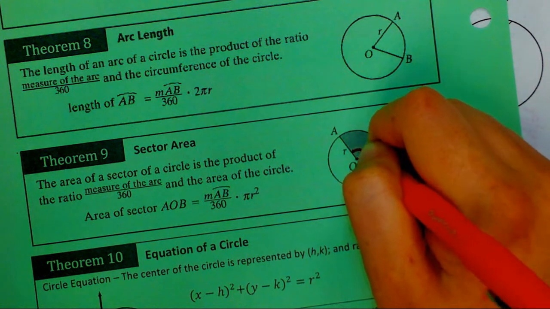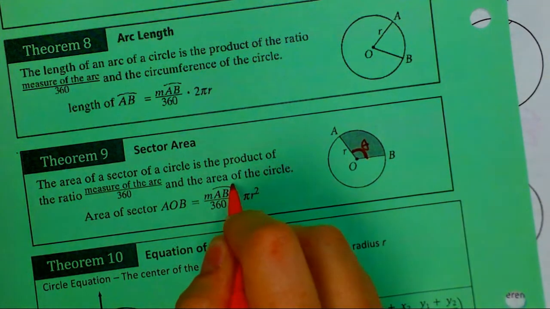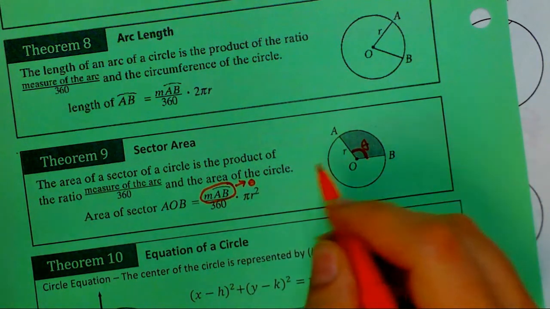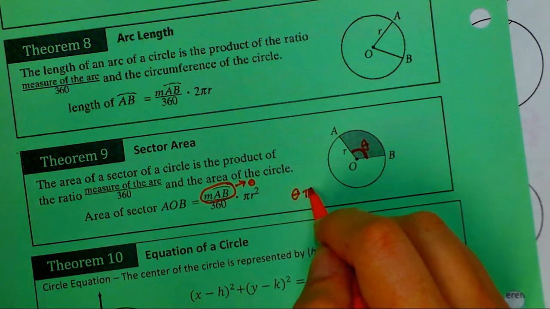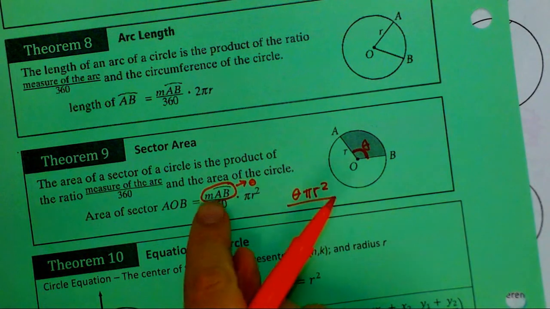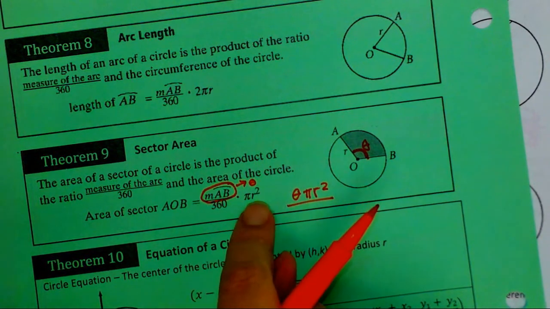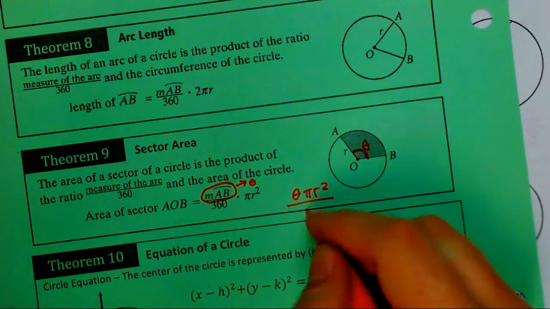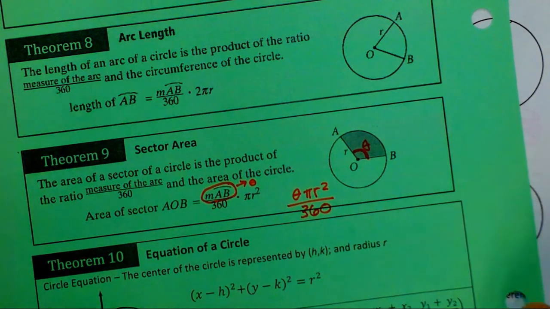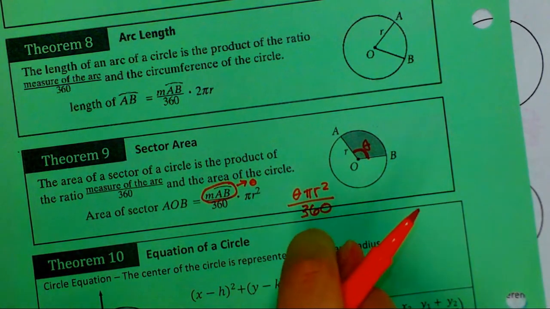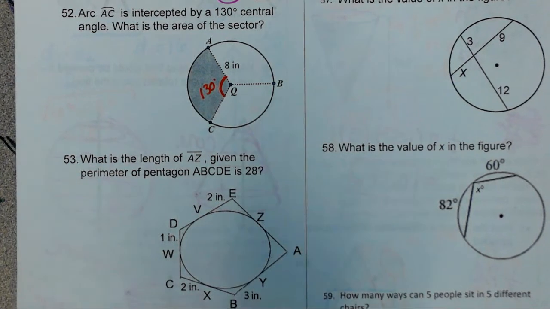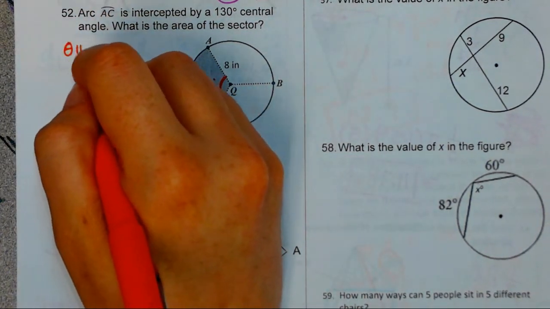Personally, I like to call this angle theta. This is the same thing as the measure of arc AB. I just call it theta. Then I put everything together on the top, because doing this times pi r squared is the same thing as doing this times pi r squared and then dividing by 360. This formula is my preference, but they're the exact same thing.